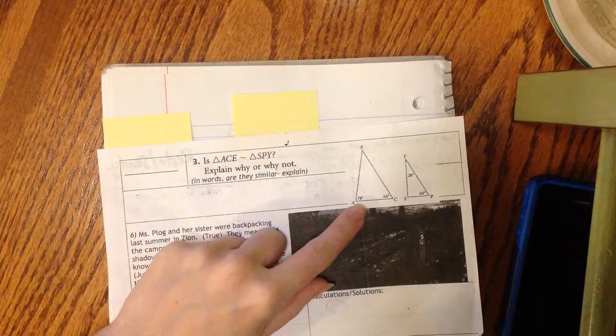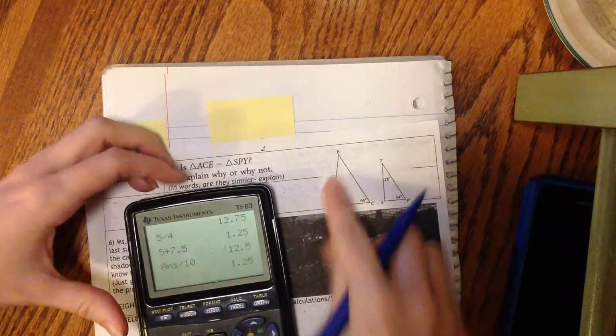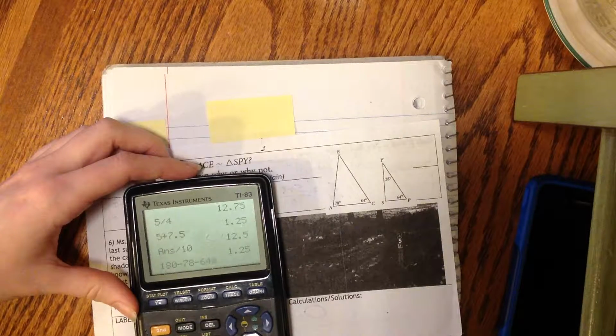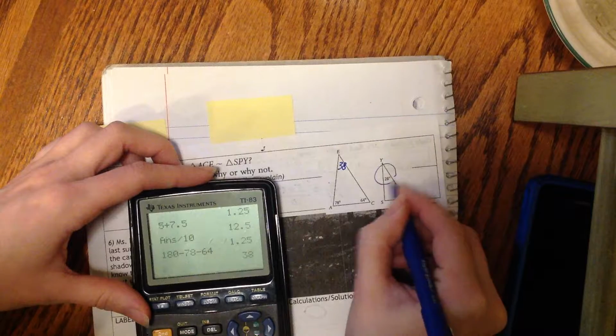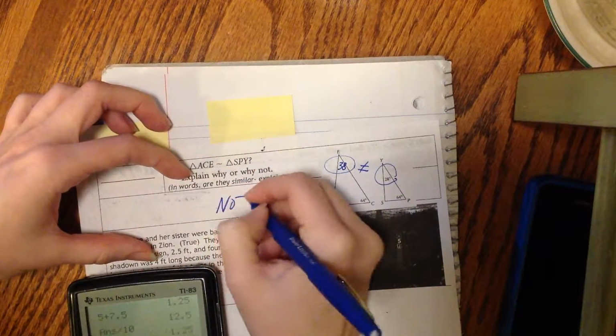Okay. Alright, let's look at the back here. I can't tell if they're similar quite yet. The 64 matches. That looks good, but I need to figure out what this top angle is. So let's take 180 minus the 78 minus the 64. This gives us 38. Alrighty, we have a problem. 28 and 38 do not equal each other, so these are not similar.